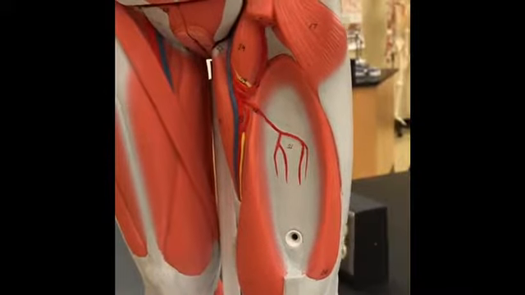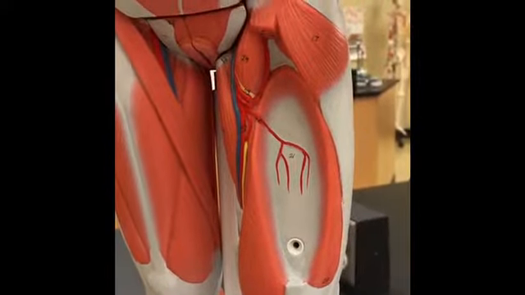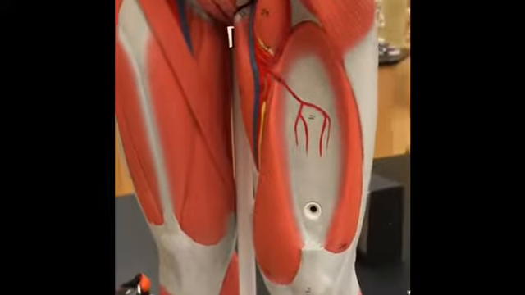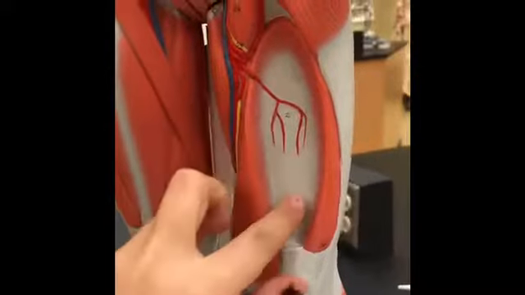Now we are going over the movements of the thigh and the leg on the anterior portion of the leg. First, we are doing the vastus intermedius, which is number 21 here.